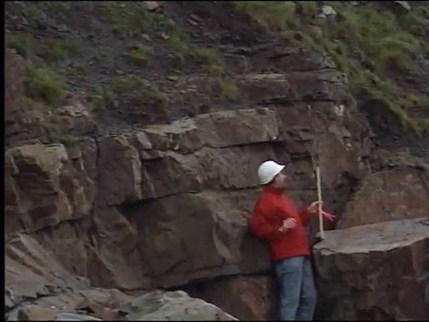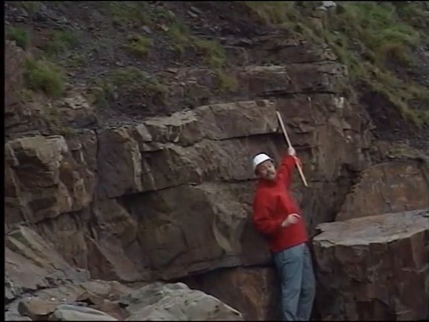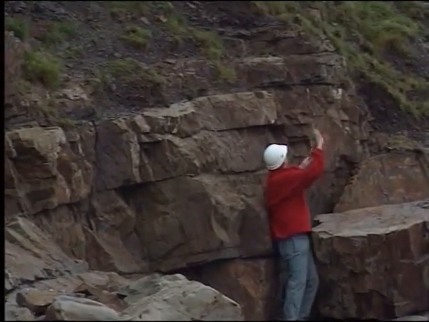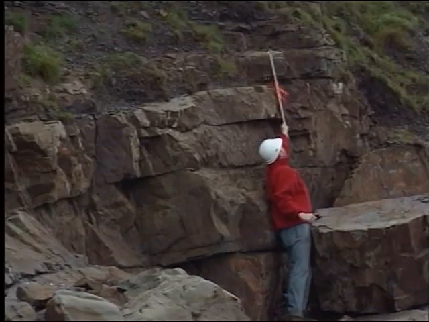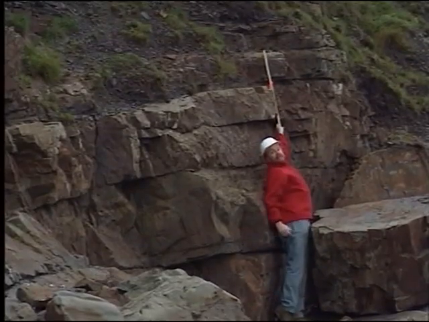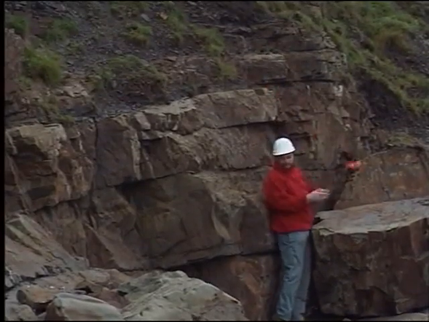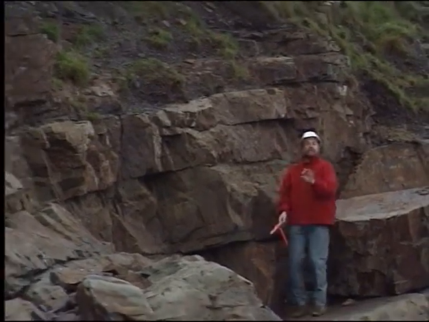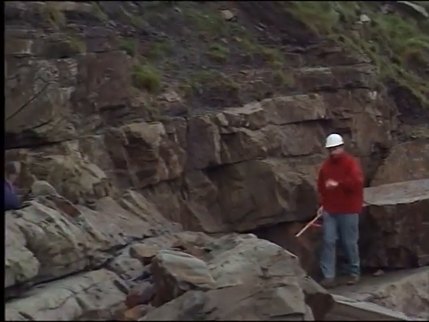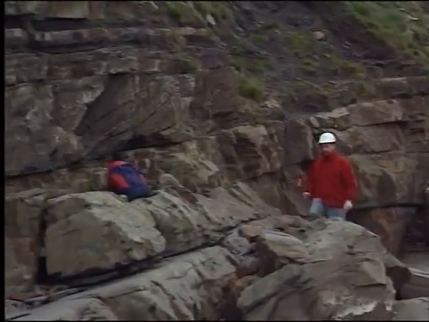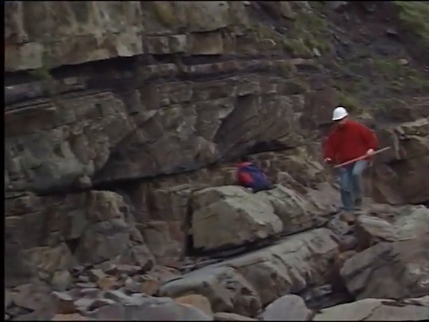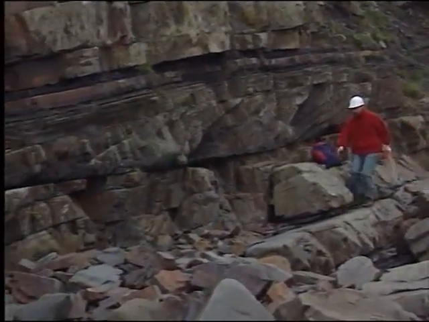Now here at the far end, there's the bed underneath the duplex. There's the thickened bed. And it's back to its original thickness. Now, let's go and see how this happened. And while I'm walking back, you check out the sequence of beds.